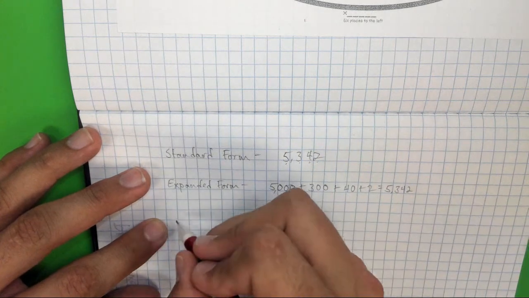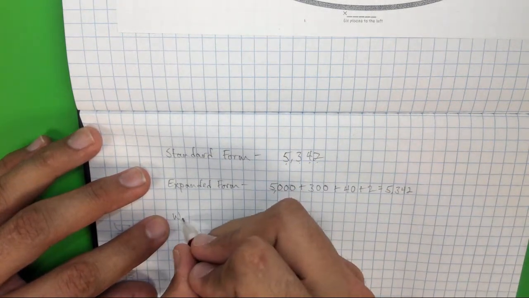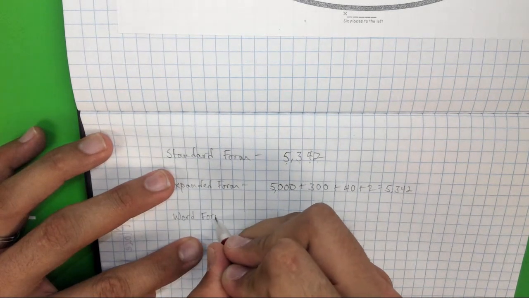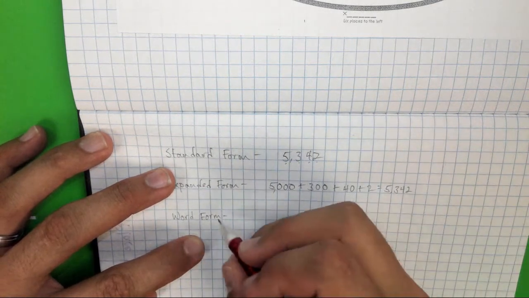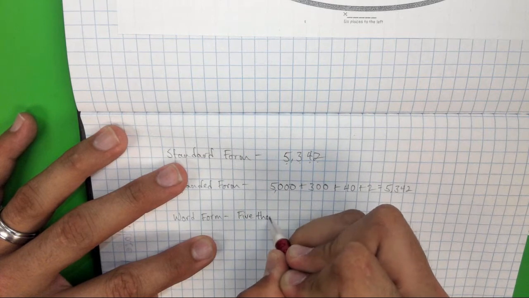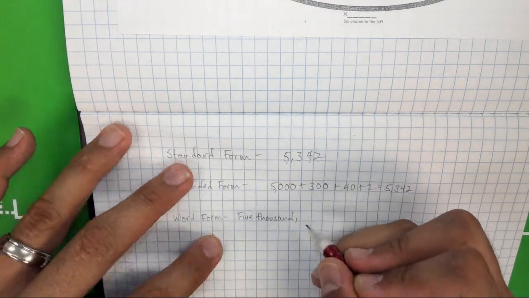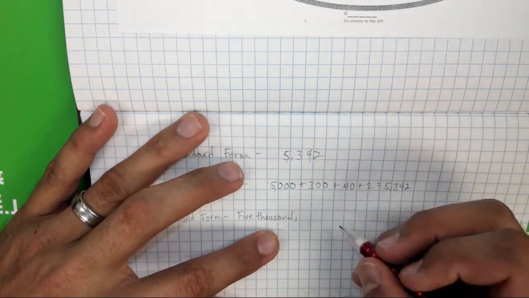Okay, and then last but not least, we have the word form, which is one that we don't use quite as much. We use it mostly in maybe word problems or story problems, but word form is the last number form. That's obviously writing a number using words. So, 5,000. And it's also important to include the period, the comma, just like you would in writing the number in standard form.